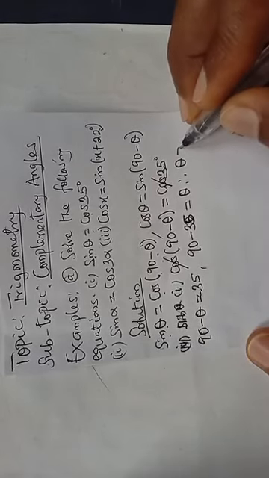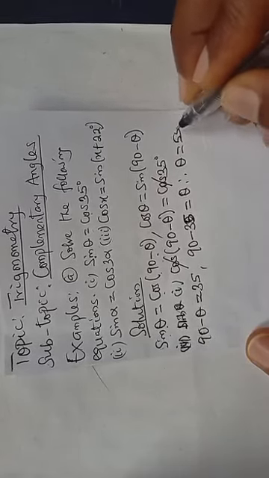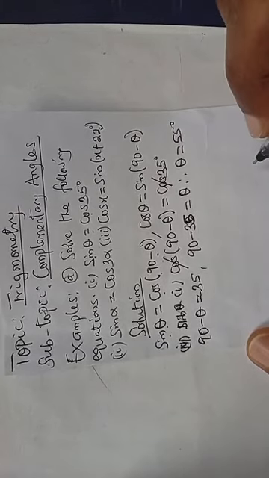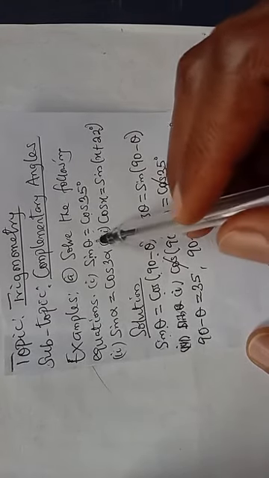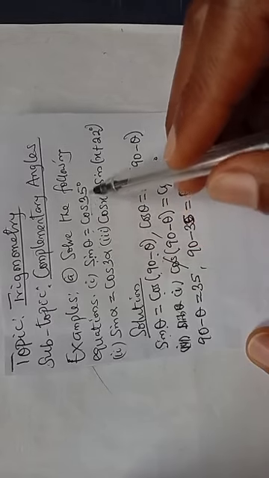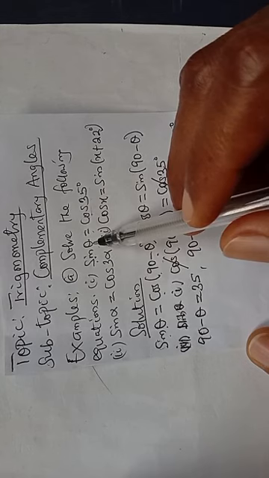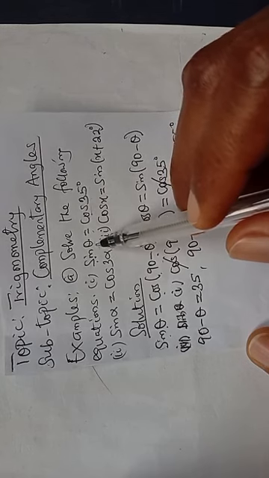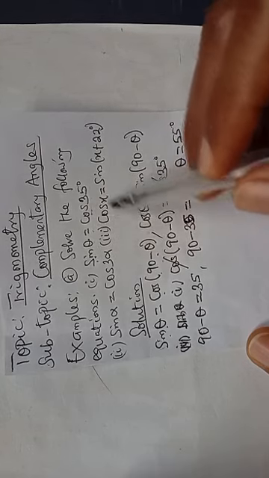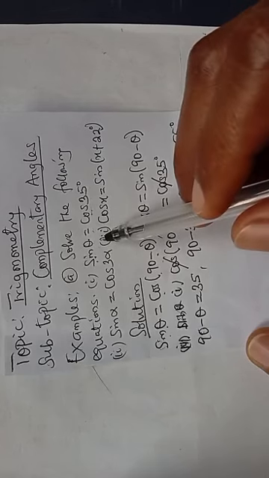Therefore, theta is equal to 55 degrees. That means for both sides to be equal, theta must be 55. That means sine 55 is equal to cos 35. You can go and try it on your own.